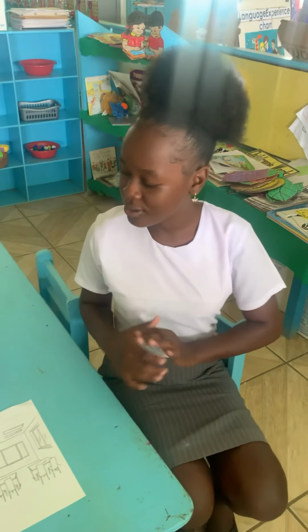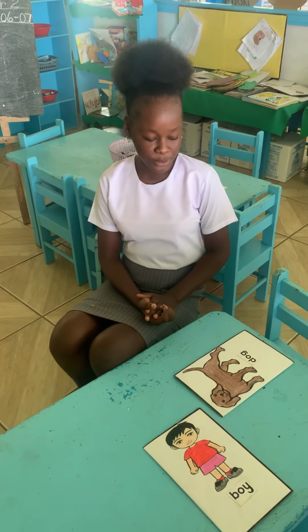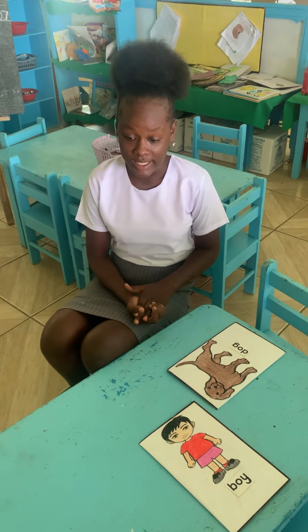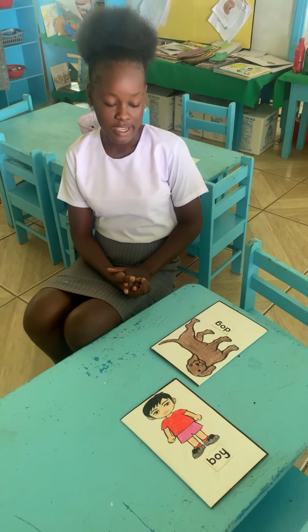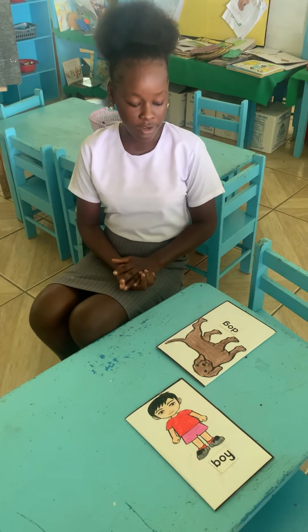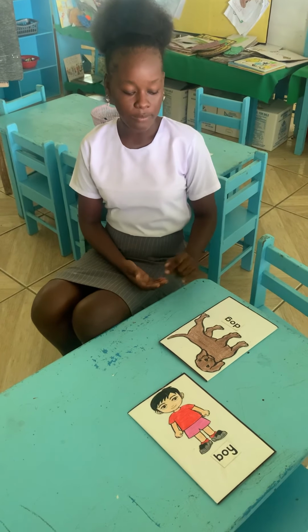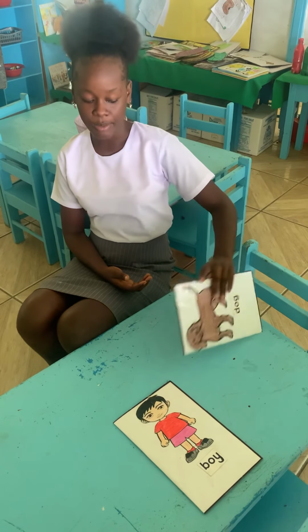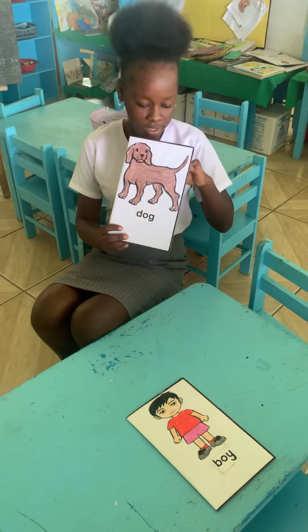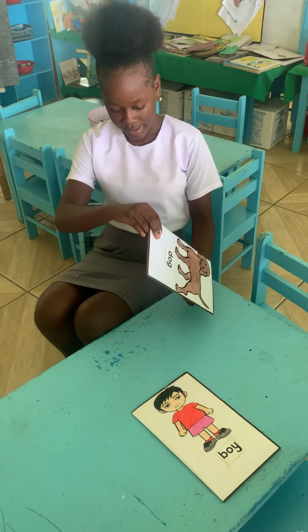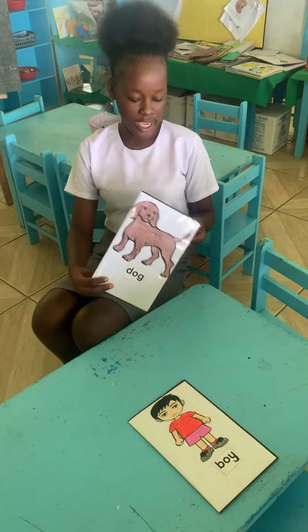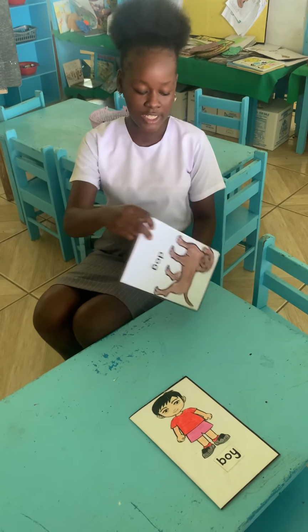Good, very good. Group 2, I have some table aids on this desk. In front of you, each and every one of you has a table aid. Now I want you to check at the back of your table aid. Each one of them has some letters. Now I want you to take out the letters from the back of your table aid.